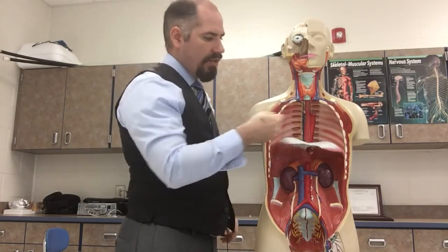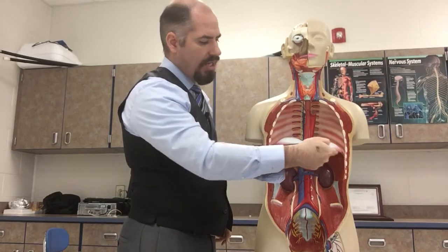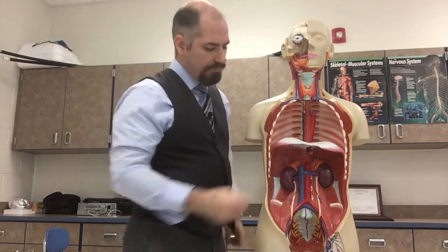As we head to the front, we look at the three major ventral cavities. The first here is the thoracic, think thorax or chest. It is made by the rib cage wrapped all around, and then on this bottom, on this inferior aspect, we have this broad muscle called the diaphragm. That's what forms the thoracic cavity.